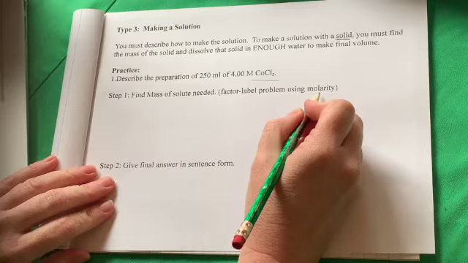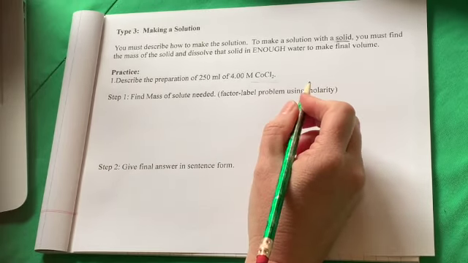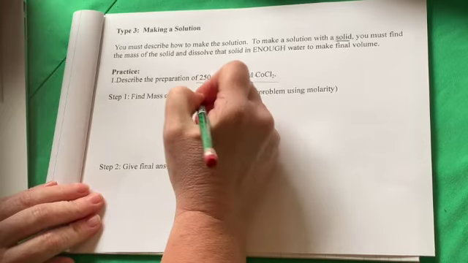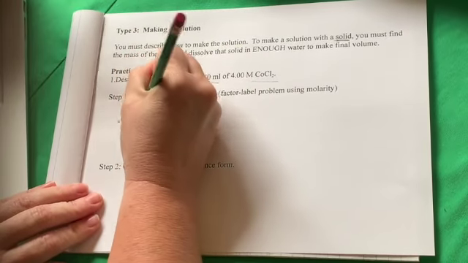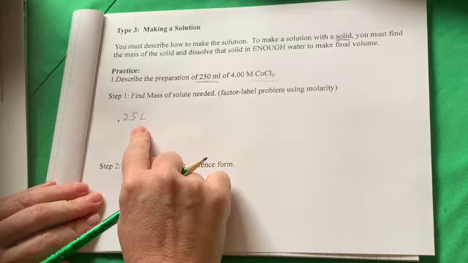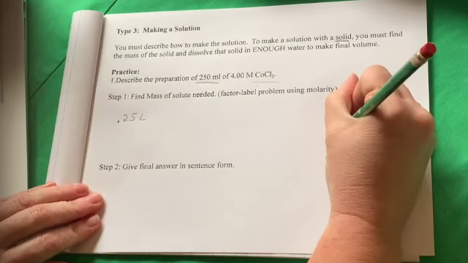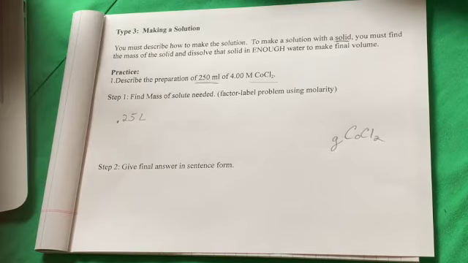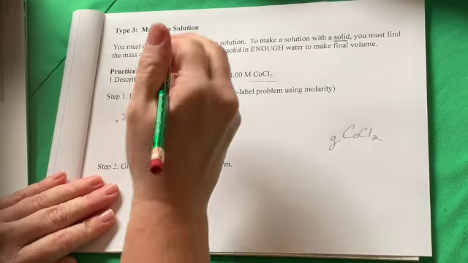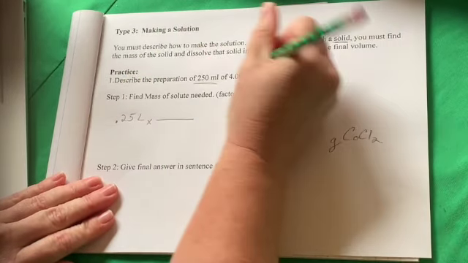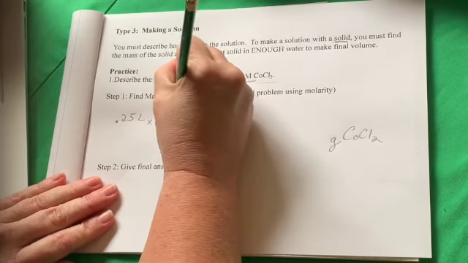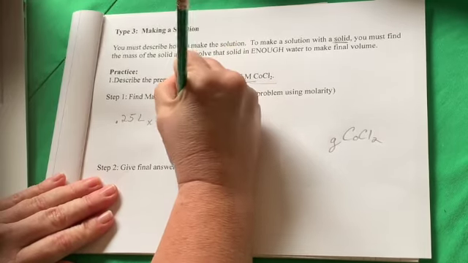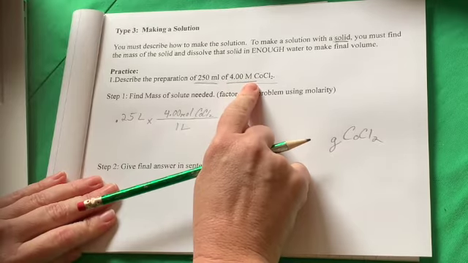This is a factor label problem, just like we just did, using molarity as a conversion. You start with your amount, which is 0.25 liters, because remember 250 milliliters is 0.25 liters. I want to end up with grams of cobalt(II) chloride because that's what I'm going to mass on the balance. I'm then going to use my molarity, 4 molar, to go to moles. So 4 moles of cobalt(II) chloride for every 1 liter. Remember, that's what 4 capital M means.